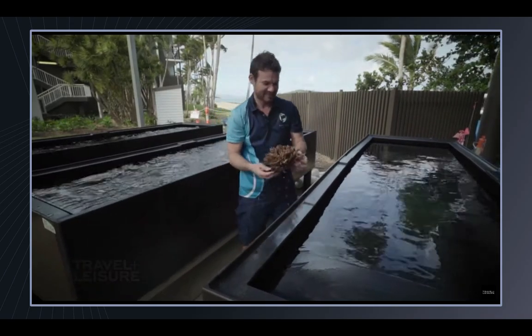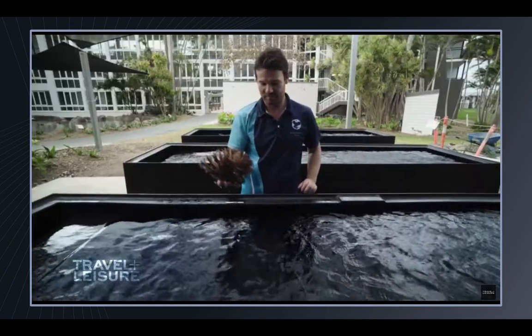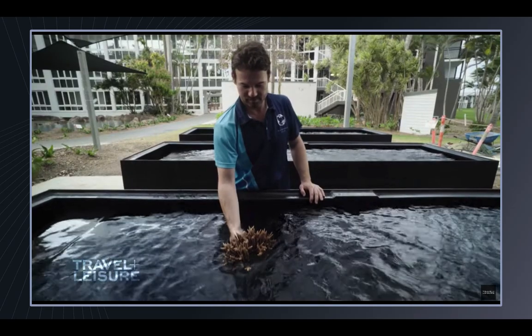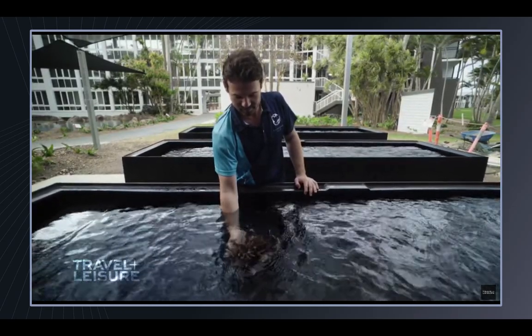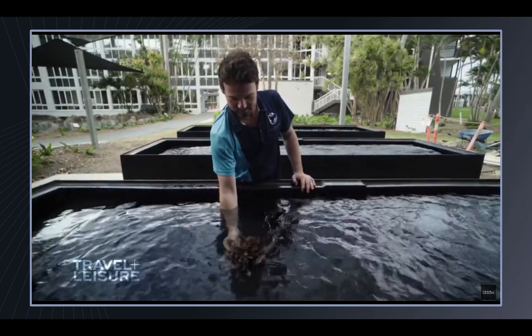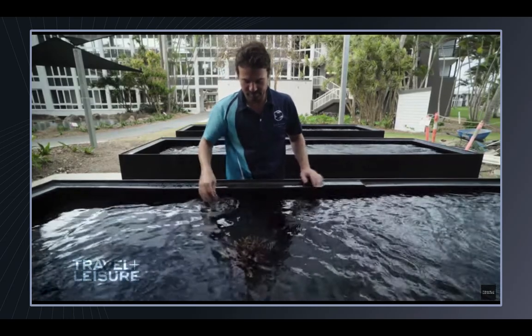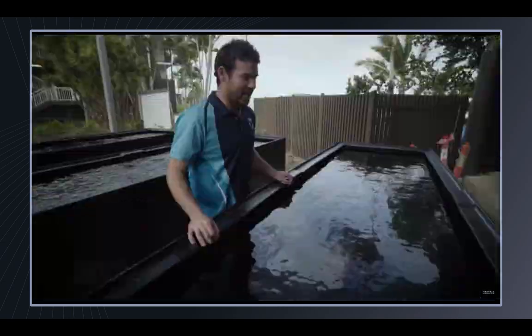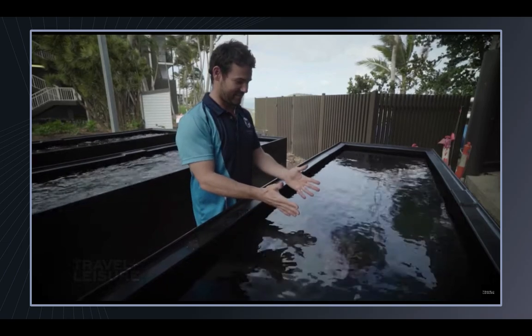We've got the coral raceways up and running, ready to go, and the very first coral is about to go in it. Let's do it. Well, this is it. All right, coral. Wow. Yeah. 8 months of planning, and this is it.